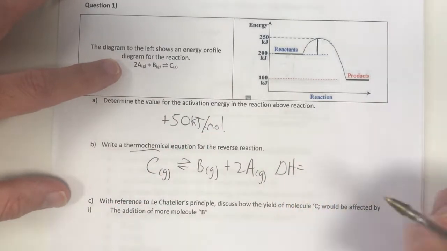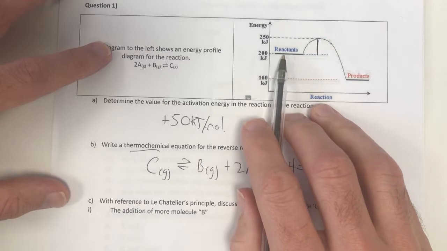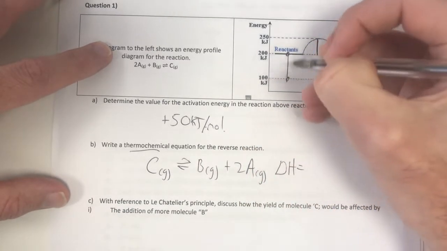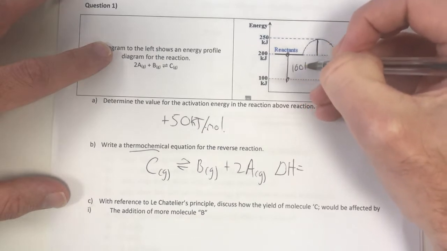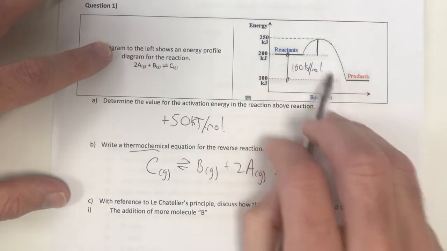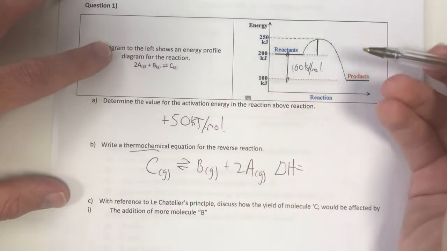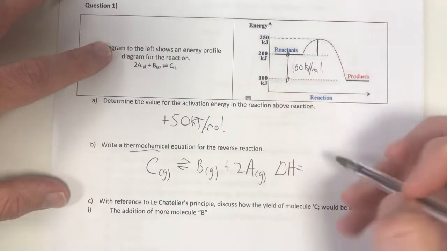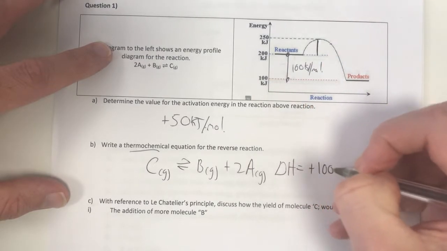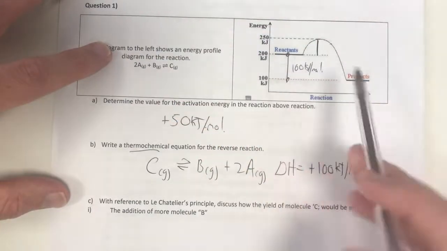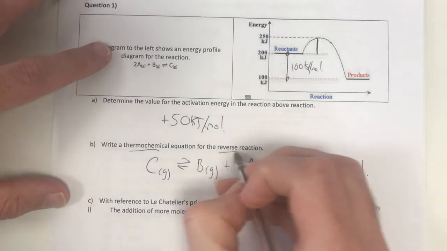What is the delta H for our reverse reaction? Our delta H here is the difference between our reactants and our products. So this here is 100 kilojoules per mole. Now in the forwards reaction, that's exothermic, makes it negative, but our reverse reaction is endothermic. So we're going to have to put in 100 kilojoules. It's going to be positive 100 kilojoules per mole for the reverse reaction. So understanding that we're looking for the reverse reaction there.